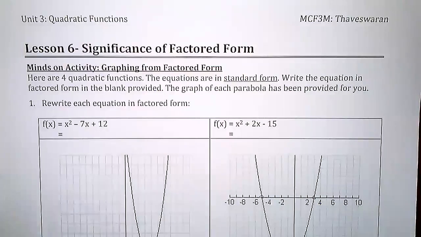So this is lesson 6, the last concept that we need to review based on the lessons we did prior to the March break. For lesson 6, we looked at the significance of the factored form. We started with this minds-on activity, graphing from factored form. If you're in my class, you've already done this worksheet, but I'm going to go through it again so that you remember essentially what we discussed.